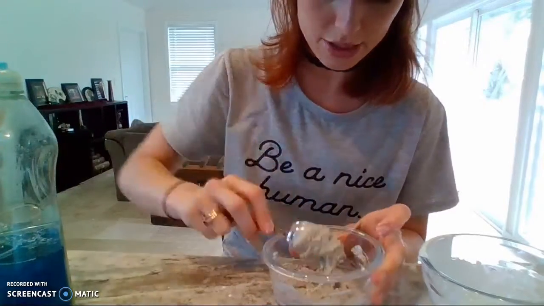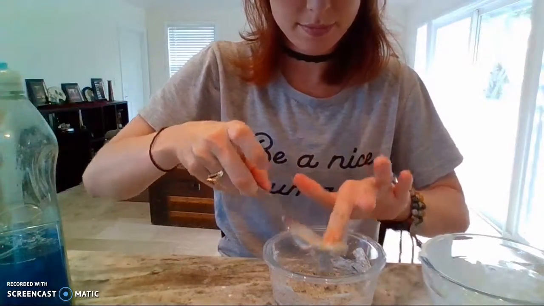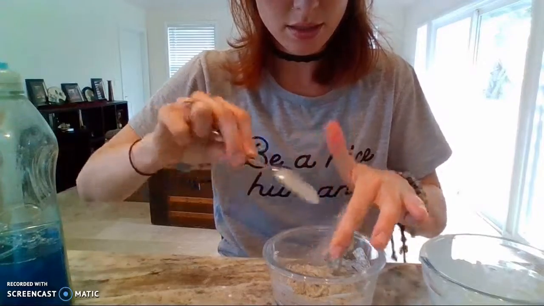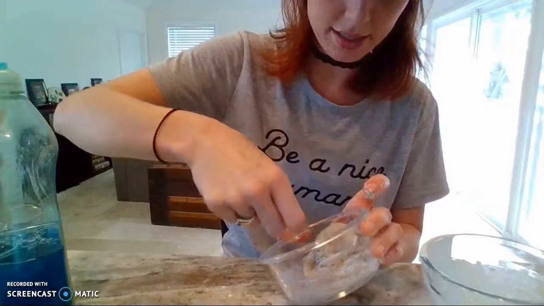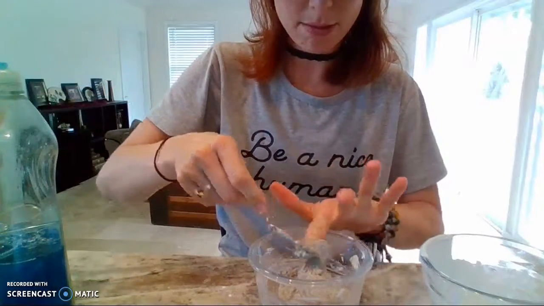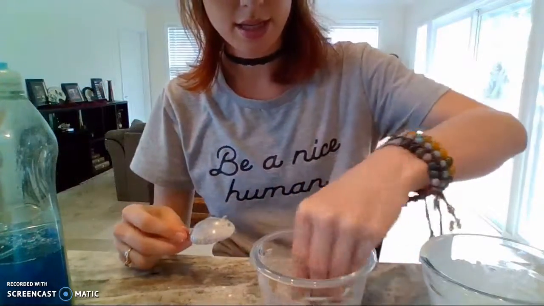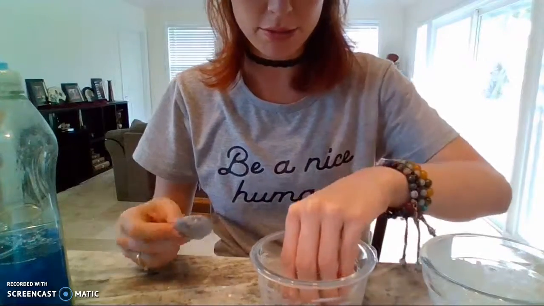It's a neat little texture. I think this seems perfect. All right, let me see how it is with my hands. Oh, that feels so cool.